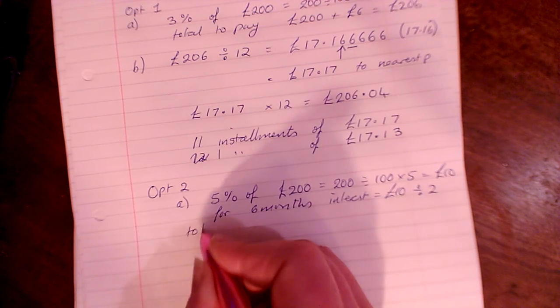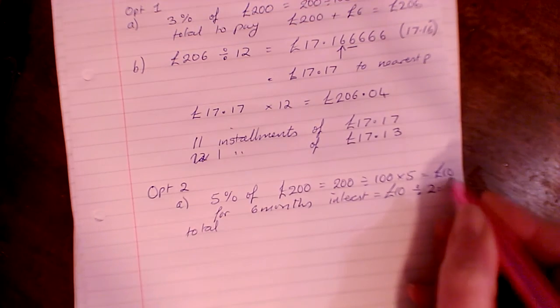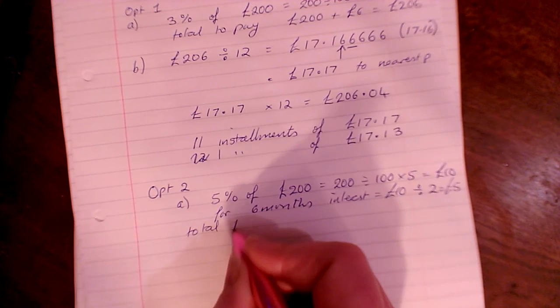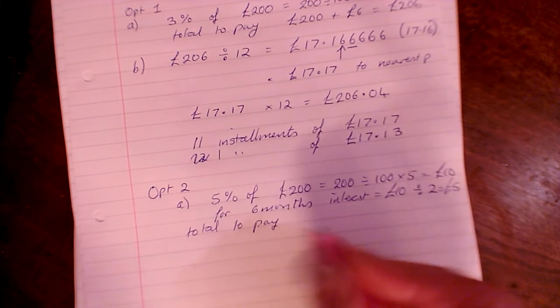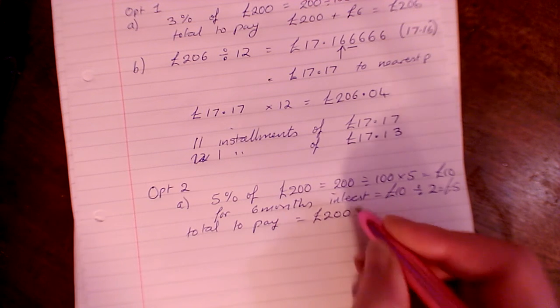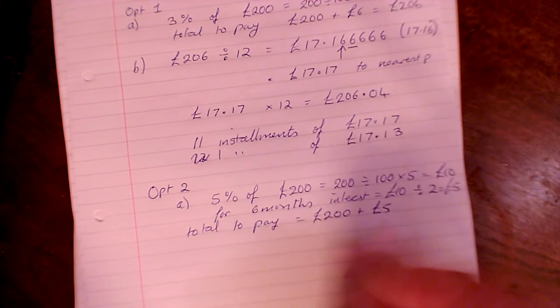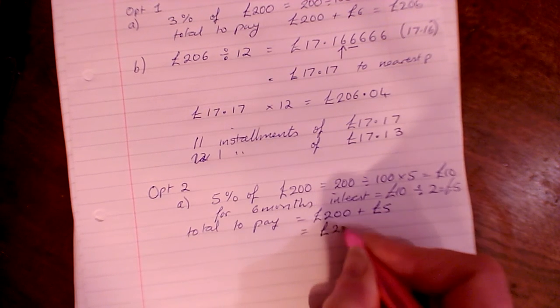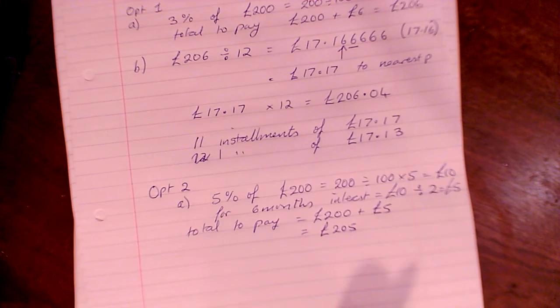So that equals £5. Total to pay back is £200 plus this £5. So that gives you £205.